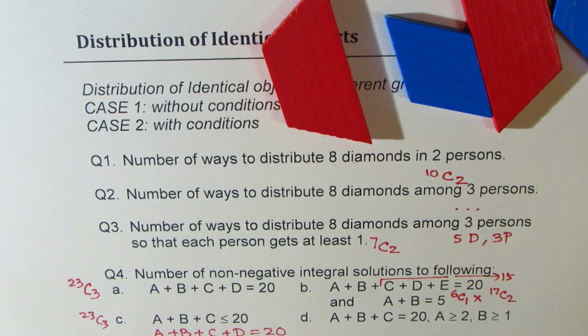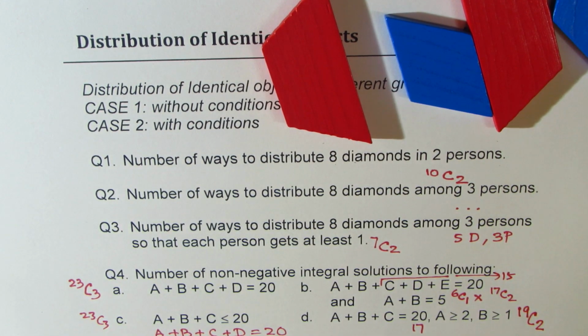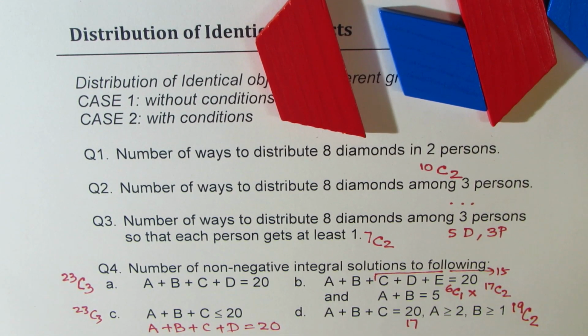The last one, A should be 2, B should be 1. Let's give 2 to A, 1 diamond to B. We're left with what? 17, right? So balance 17 amongst 3 people. So that means 2 separators. So we get 17 plus 2 as 19, C2. That's the answer. So I hope that makes sense, right?